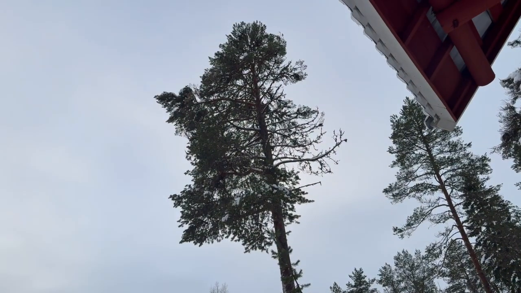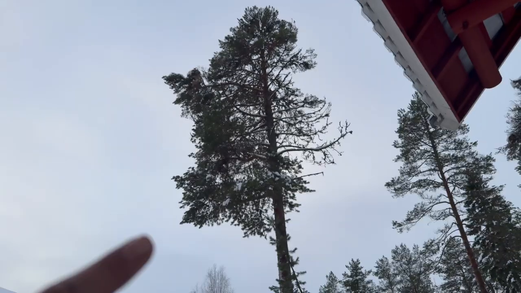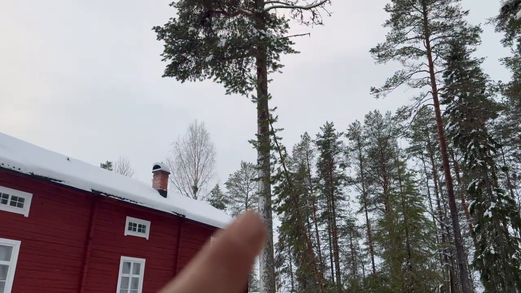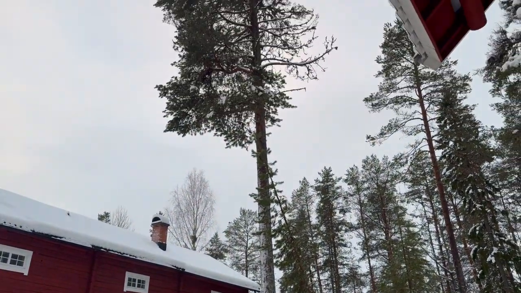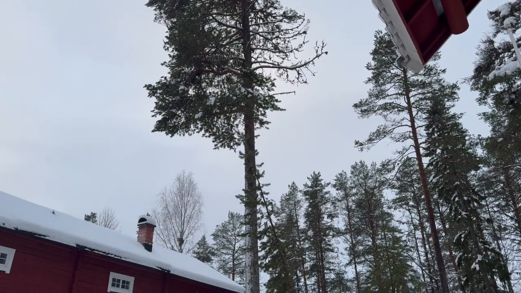If you look at the very top, you can see that the branches are pretty much all on one side, and that goes together with a bit of leaning. So the tree is leaning towards the house and the branches are on the side of the leaning.